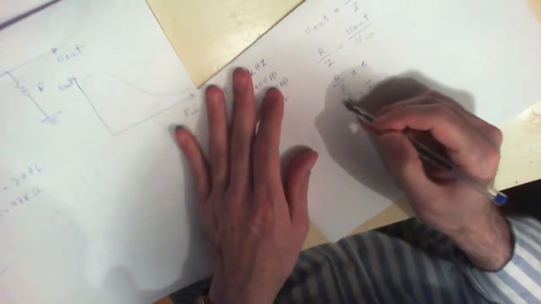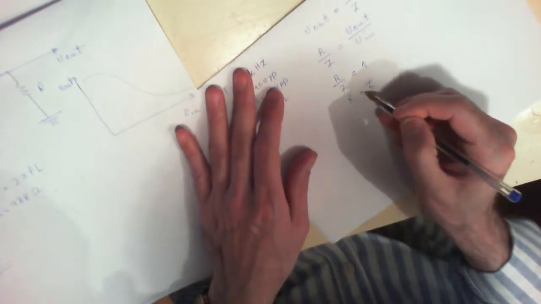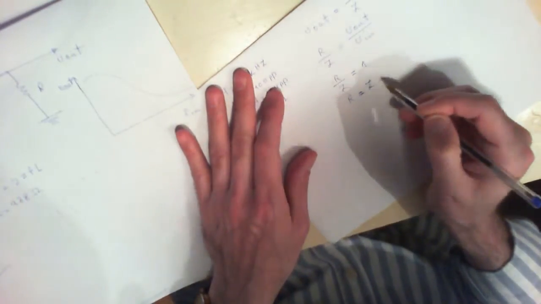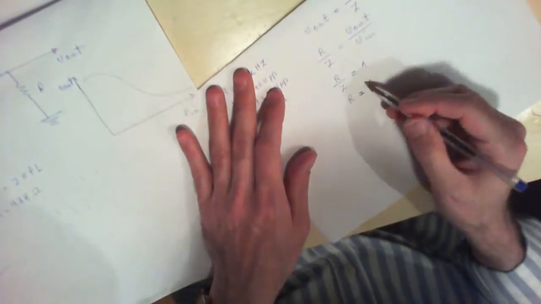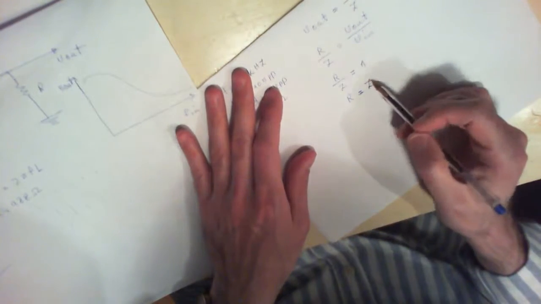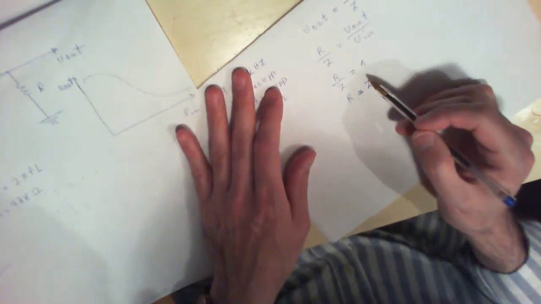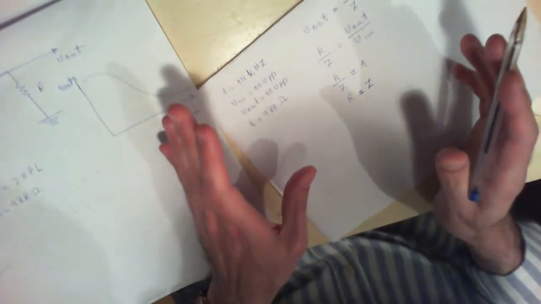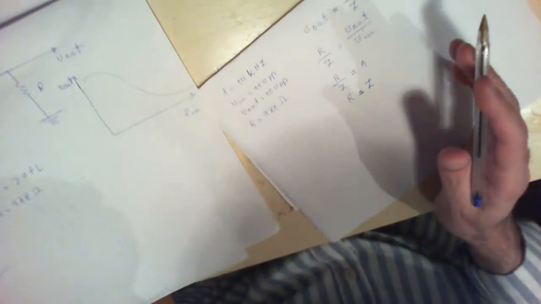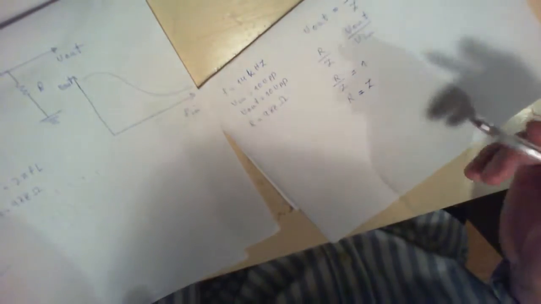That means that the resistance of this resistor was actually equal to the impedance of the whole circuit. That means the reactance of the inductor was actually 0, right?